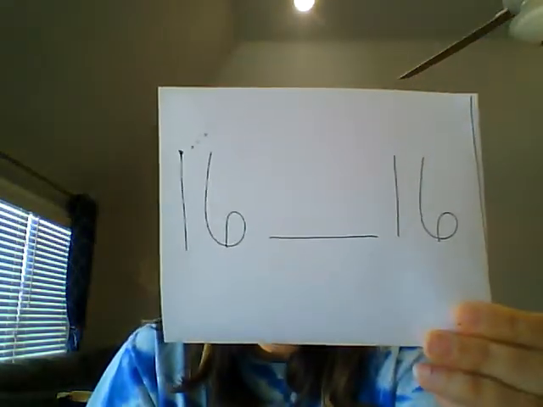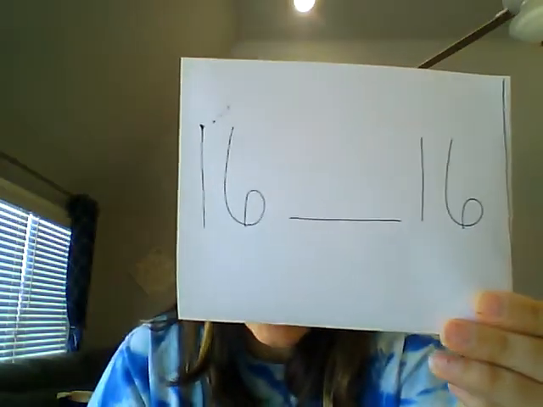I'm going to just fold this paper so it's easier to see. Now remember, we can draw base 10 to help us. So I have these two numbers. I'm going to draw it. So I have my 1 ten, 1, 2, 3, 4, 5, 6.